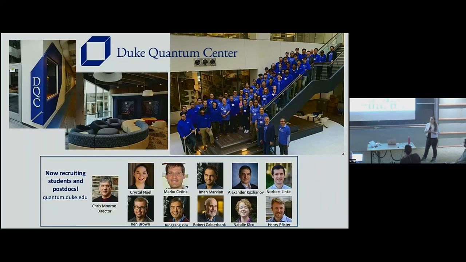We're really excited about quantum at Duke, and we've got a lot of ions going on, some other atoms, and this is our first group photo from this year. We are growing very quickly, and I hope I can give you today a flavor of what we're hoping to continue at Duke.